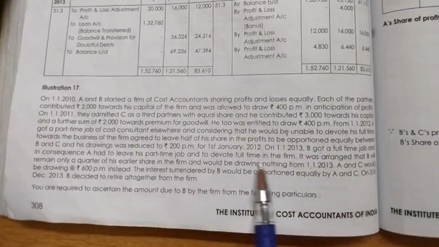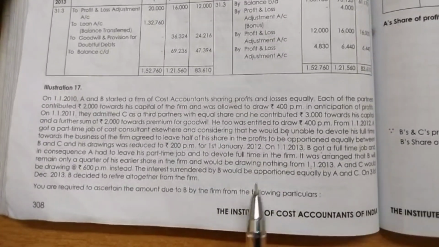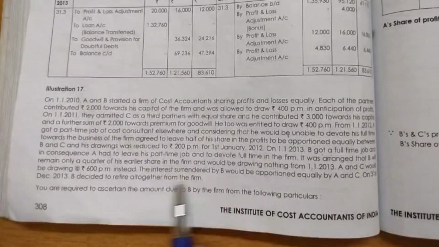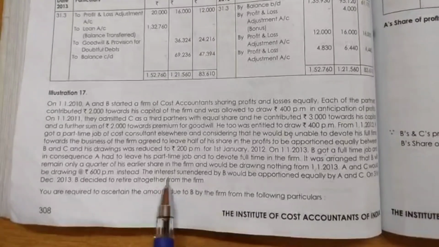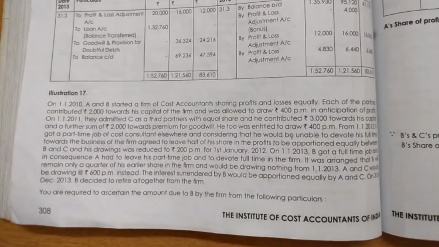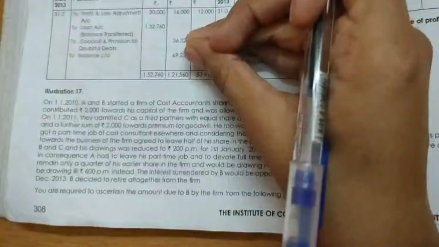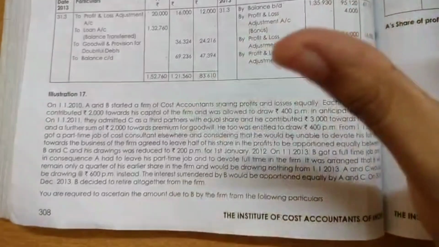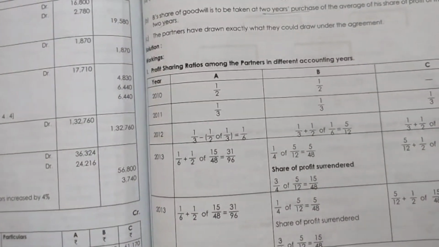That is, 1 by 4th of A's share remained in the firm, and the rest, that is 15 by 48, right? They are mentioning that here as interest, and I'm not sure about that topic. So if any one of you knows the clear cut explanation, please put that in the comment section. That is going to help a lot of students. Fine, let's do the question further.